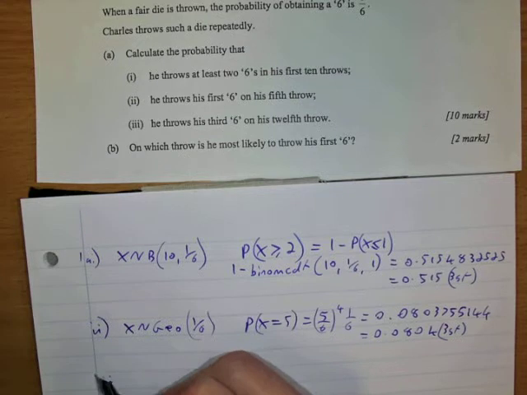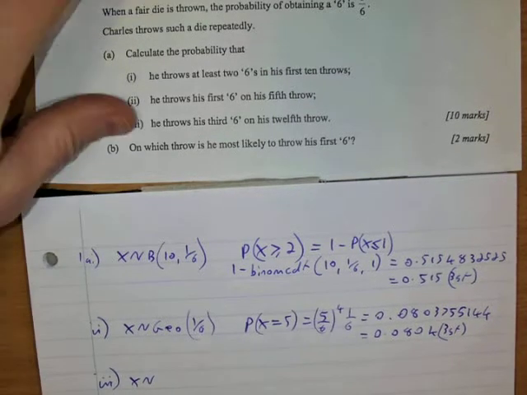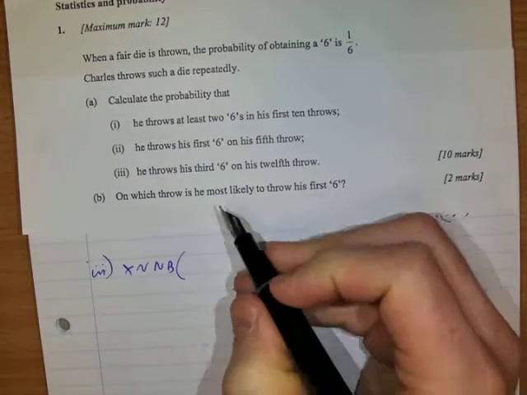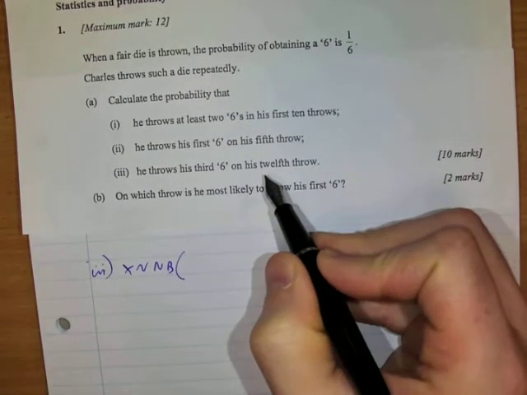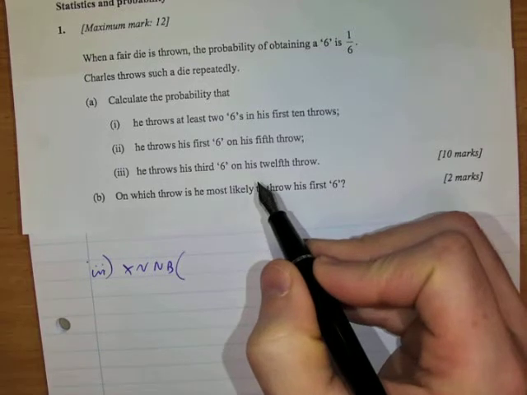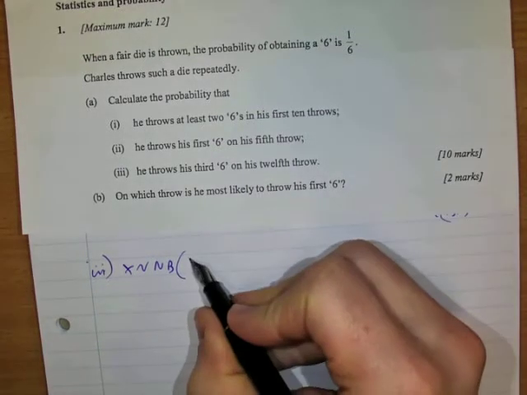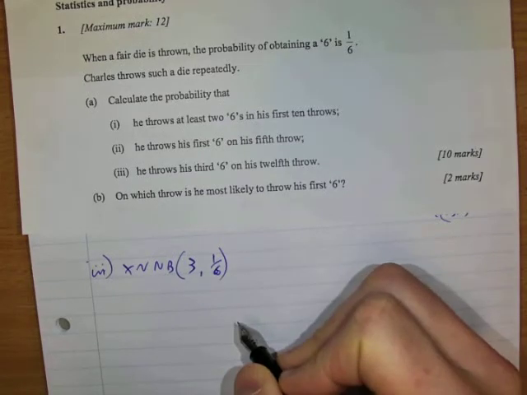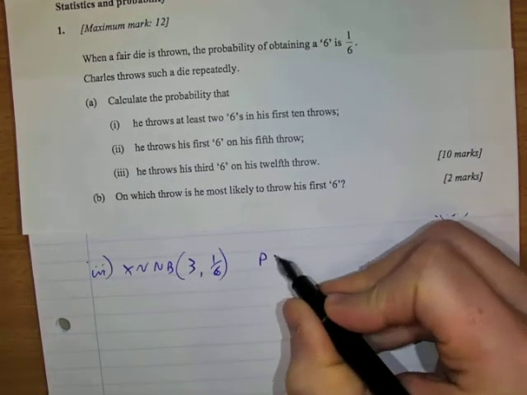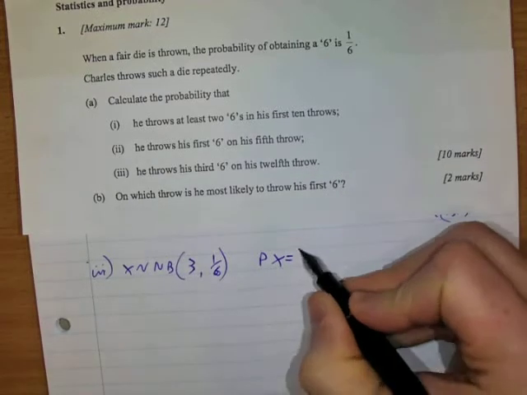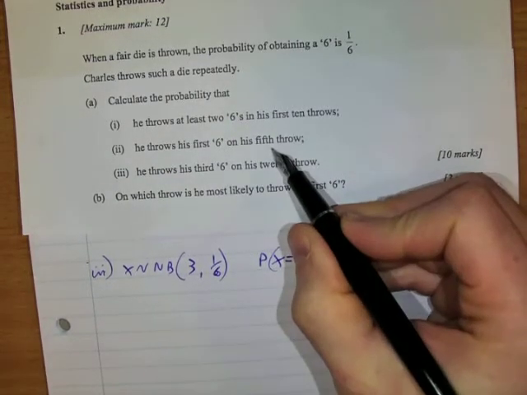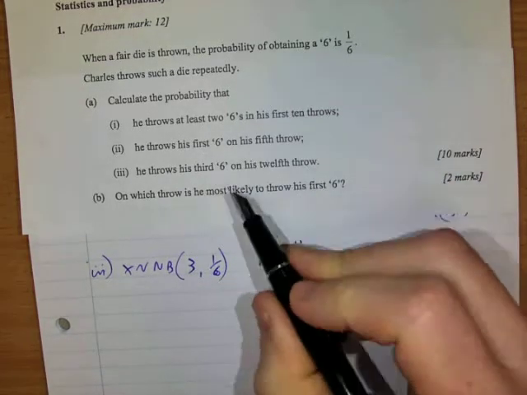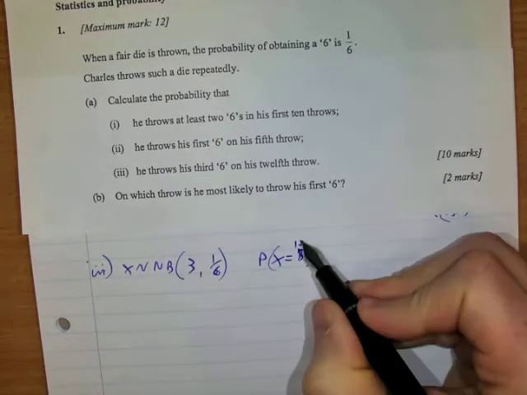Hopefully we can see question 3. So for question 3, this is a negative binomial, okay, because it's talking about the third 6 on the 12th roll. Also for a negative binomial, we need to put down our conditions clearly. So we're wanting when is the third success occurring and what's the probability of getting a success. And we're looking for the probability that x equals 12, I'm looking at the wrong question, 12, because we want the third 6 to be on the 12th roll.